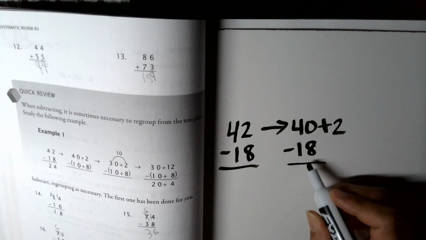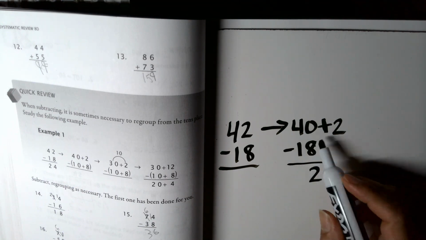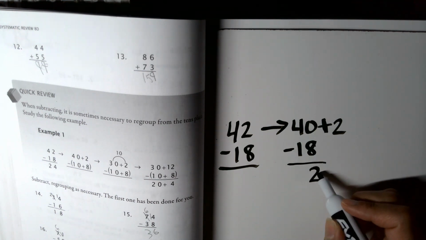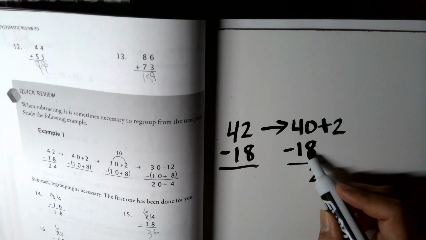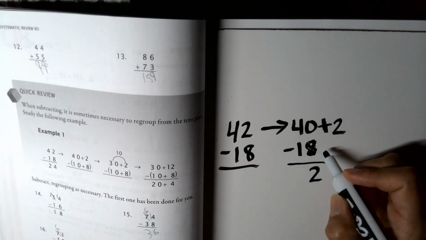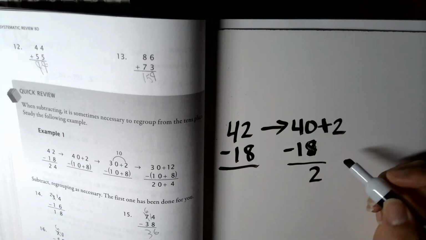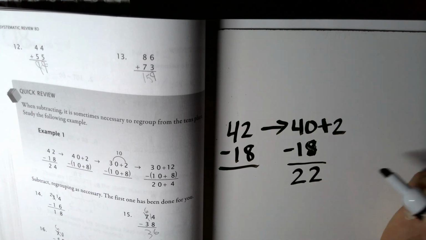So I can put the 2 here, because I know that 10 minus the 8 will give me that 2. But I'm taking this away from the 20, from half of the 40. And then I'll take the other 2 and bring it down. And that can be my answer.